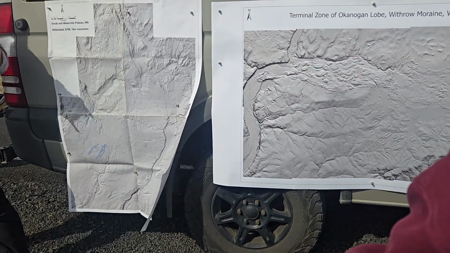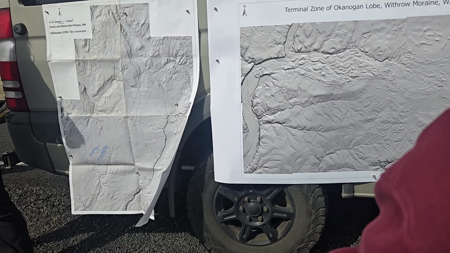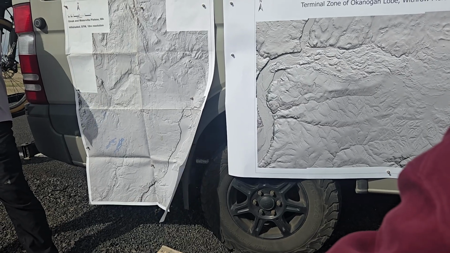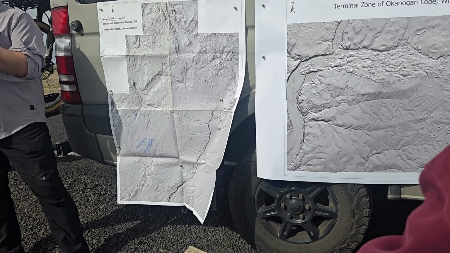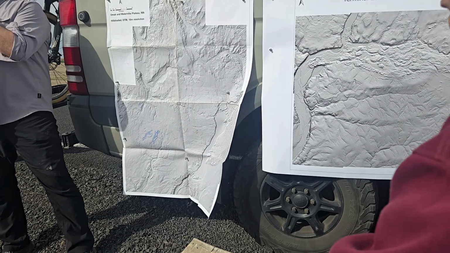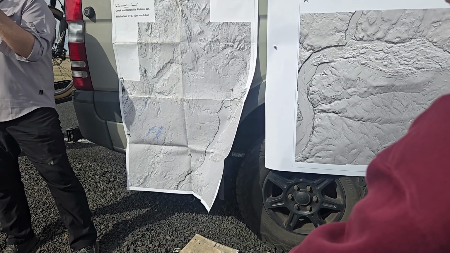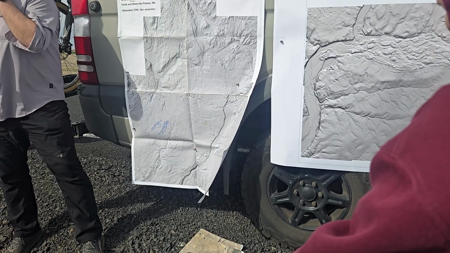We crossed one of the moraines of the Okanagan lobe. The concept is often in the literature as the Withrow moraine. When you think of the Withrow moraine, think more of it as a zone, right? It's the terminal zone of the glacier. It's not a single feature or a single ridge, despite what the textbook diagrams will show you about a moraine being this pile of material. It's a zone.